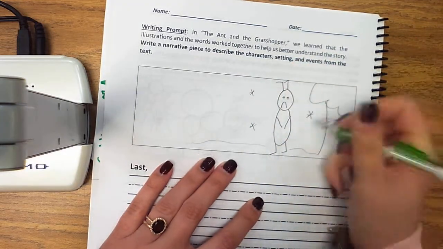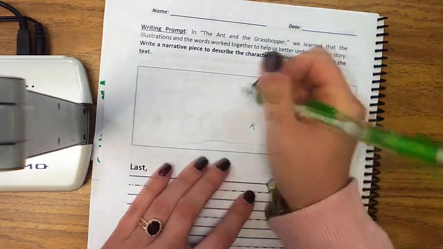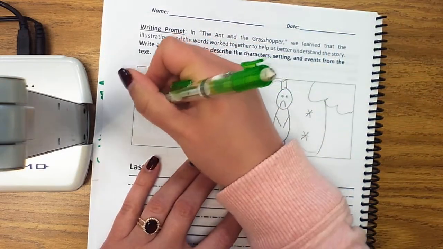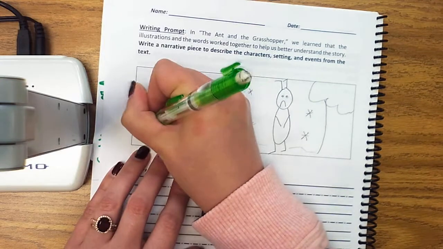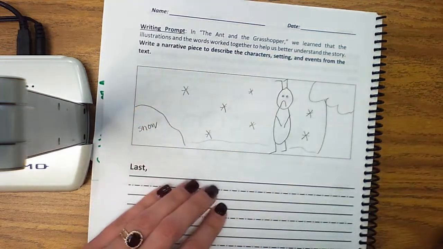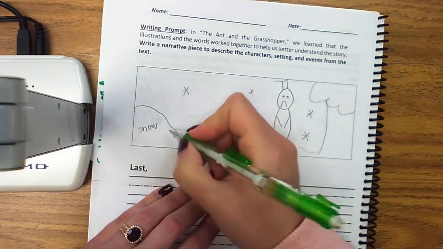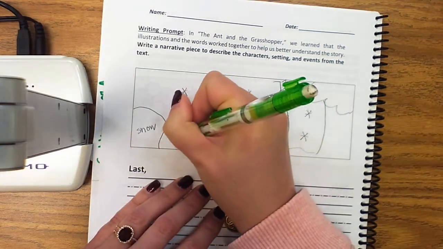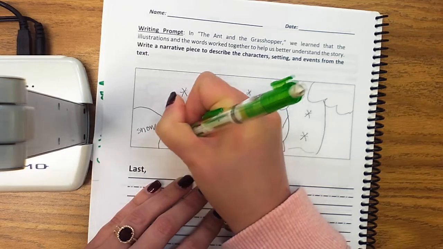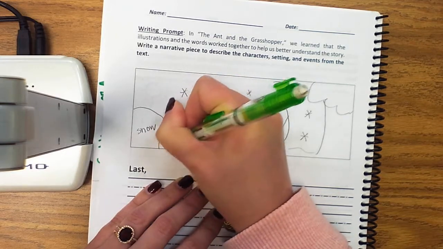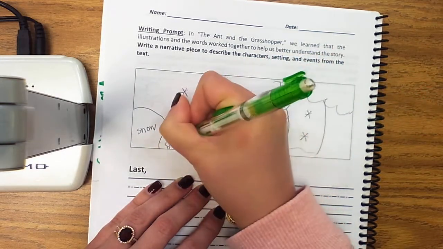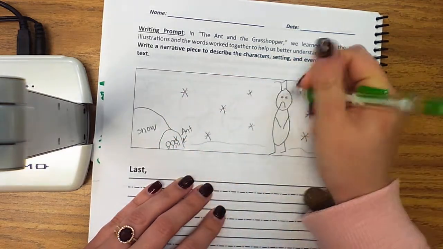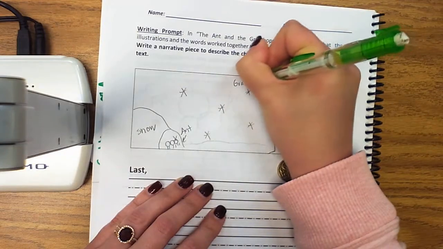If you want to make snow, you can just do an X and then a little line through it. Makes it look like snow. And maybe there's a big pile of snow. We can label it snow. He's so cold. But who's over here, nice and cozy inside of her nest? Ant. But Ant was the responsible one. She prepared for winter with all her little treats. Ant, Grasshopper.